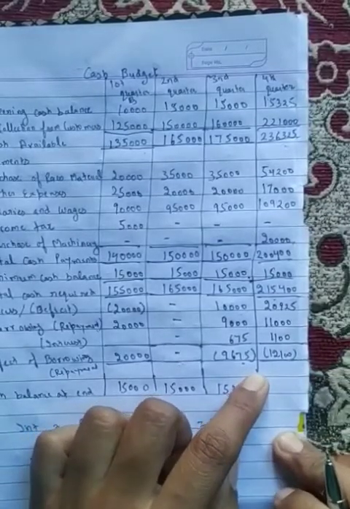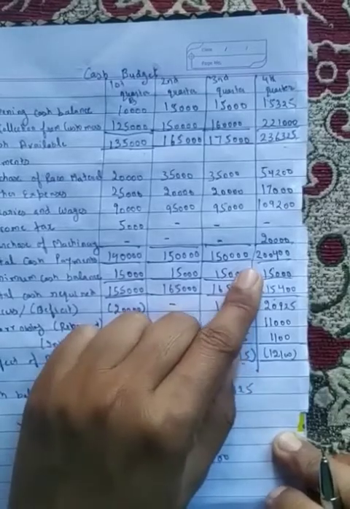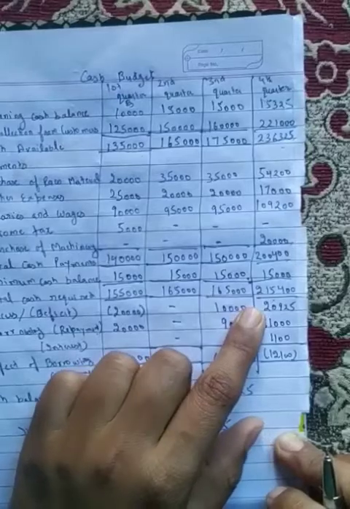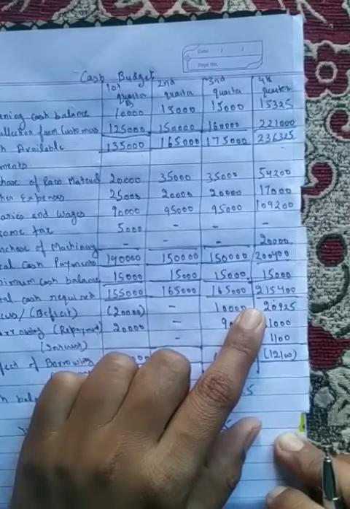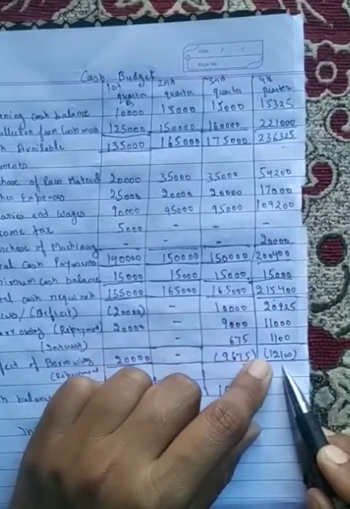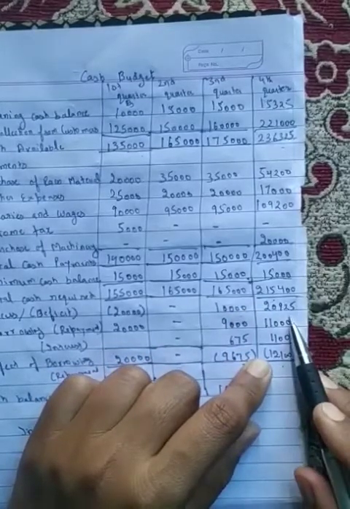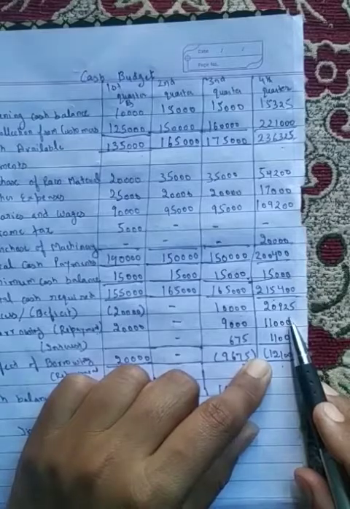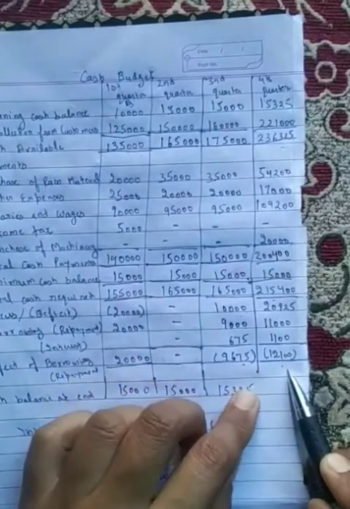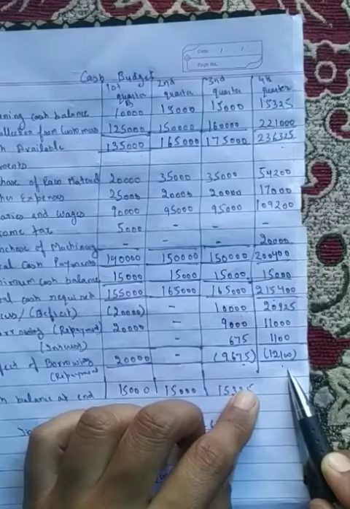Now the cash balance left is, we already have 15,000, we keep 15,000 aside. Now we have the excess of 20,925 and we used 12,100 from this 20,925 and after utilization, after the repayment, we have an excess of what?